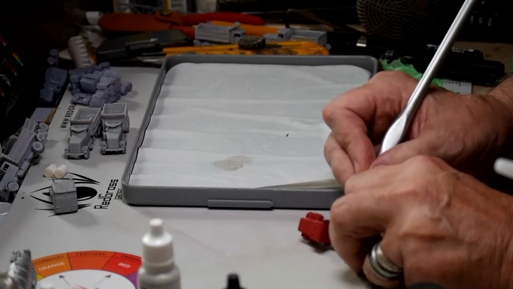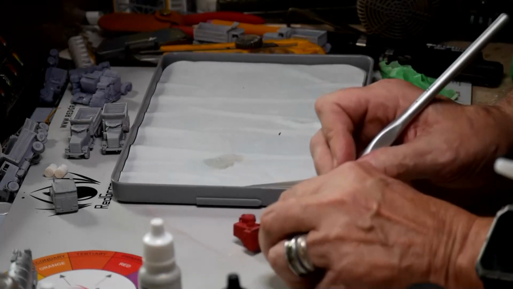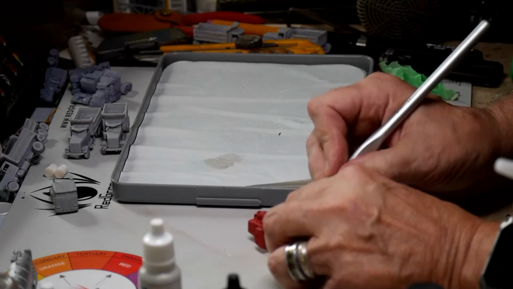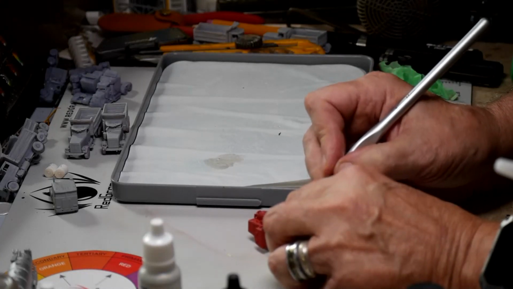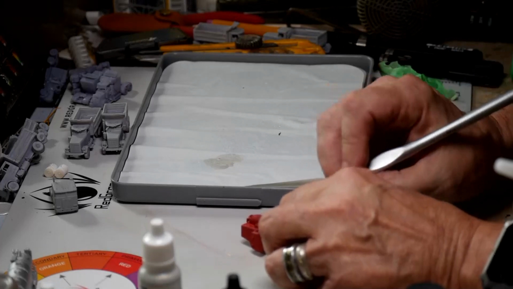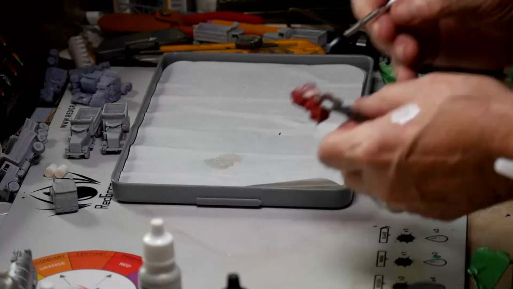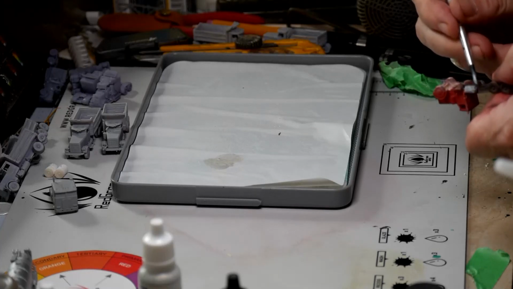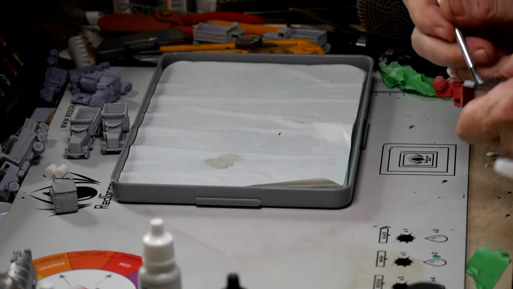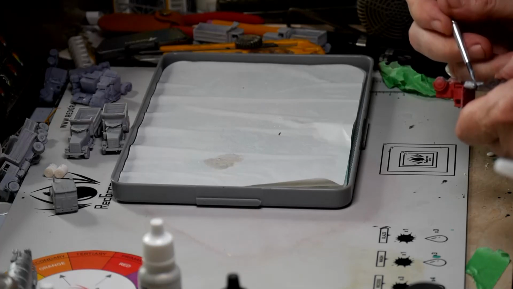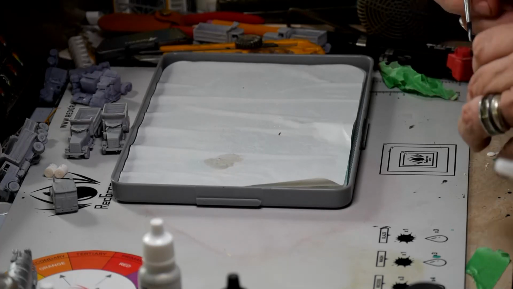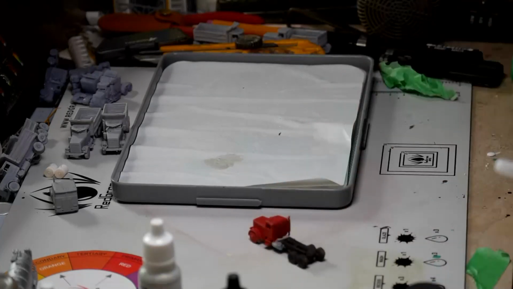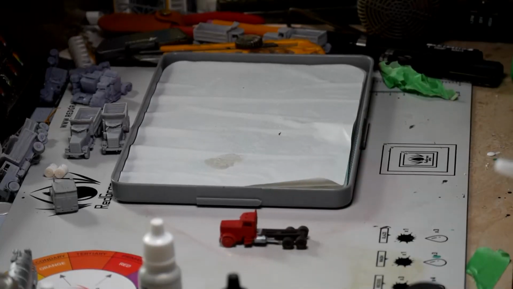now painting this one on this side. So now we have that painted.